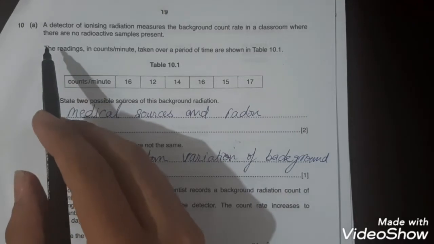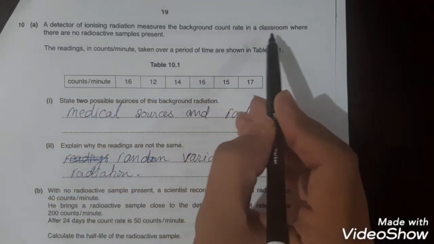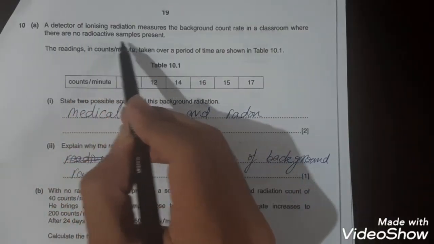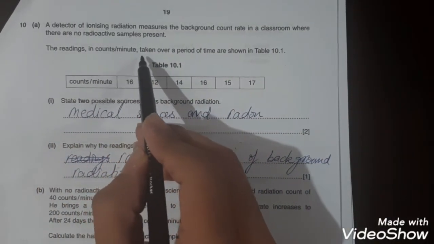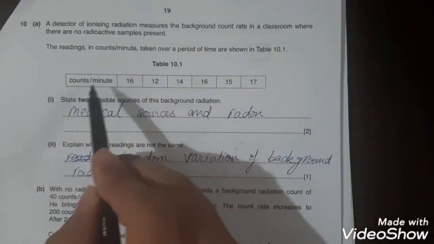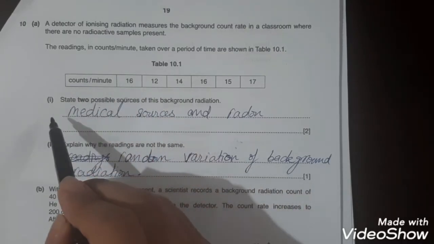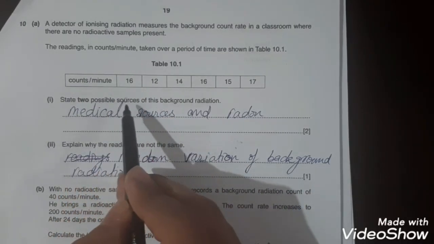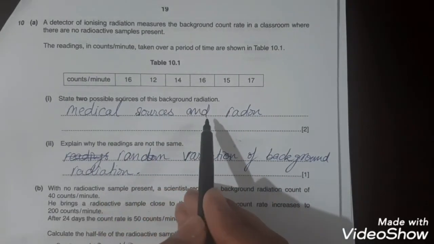Then A states a detector of ionizing radiation measures the background count rate in a classroom where there are no radioactive samples present. The readings in counts per minute taken over a period of time are shown in table 10.1. So this is the table 10.1 with counts per minute. Then part 1 states state two possible sources of this background radiation. First is medical sources and radon.